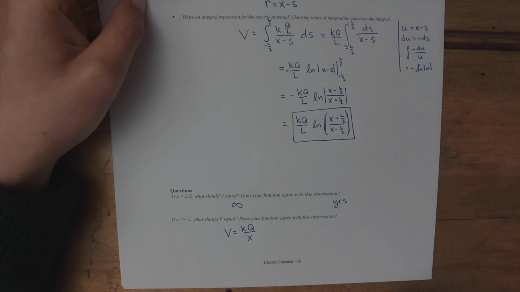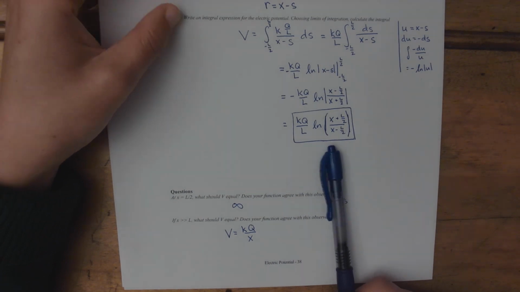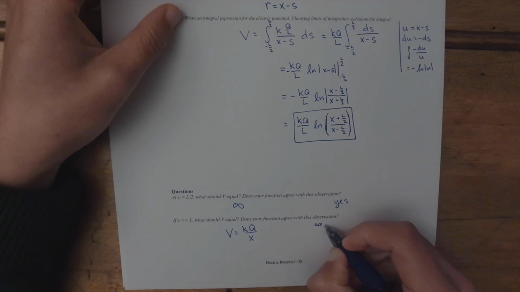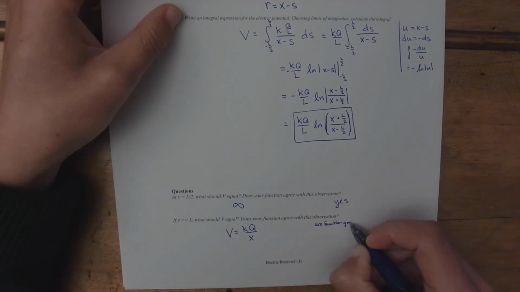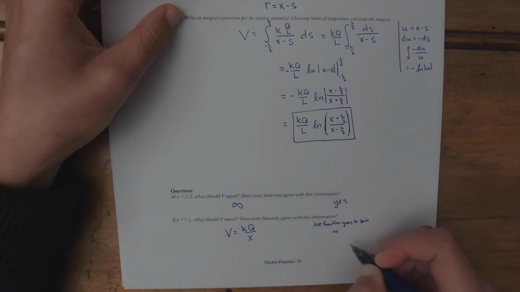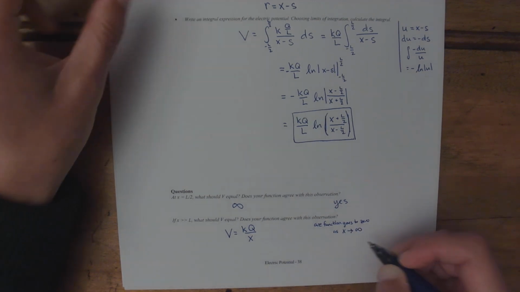But we can say, as we go really, really far away, our function goes to 0, as x goes to infinity.